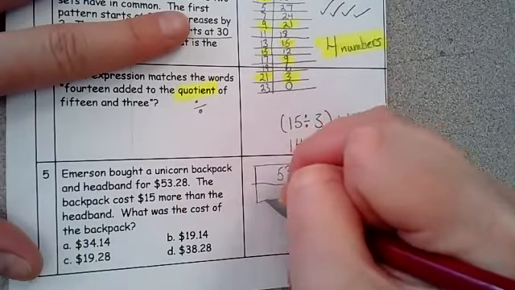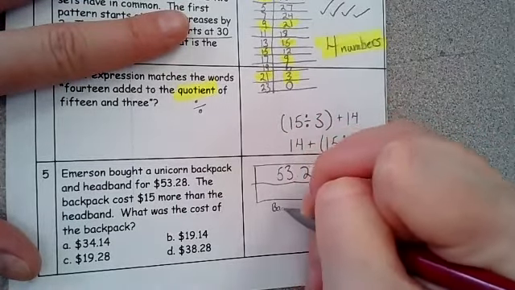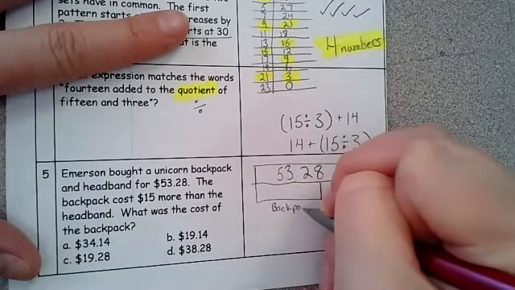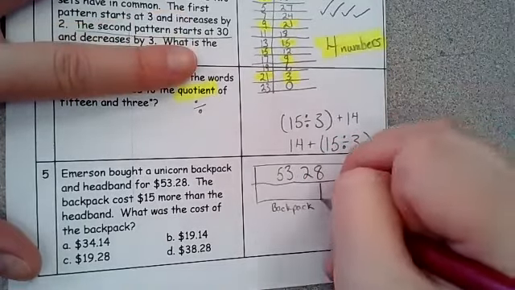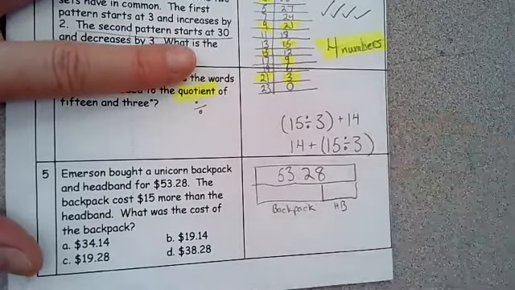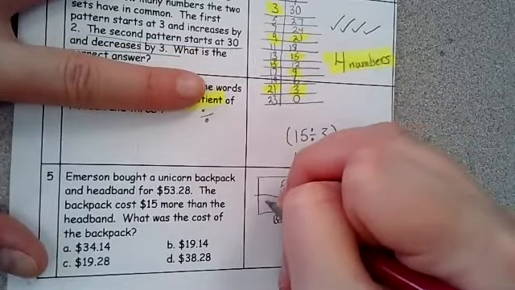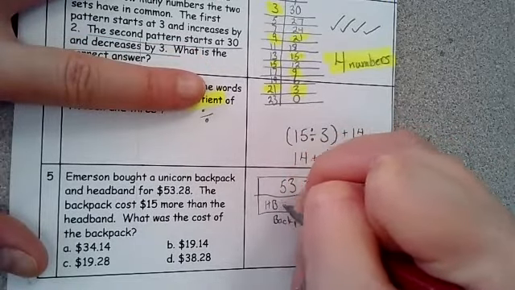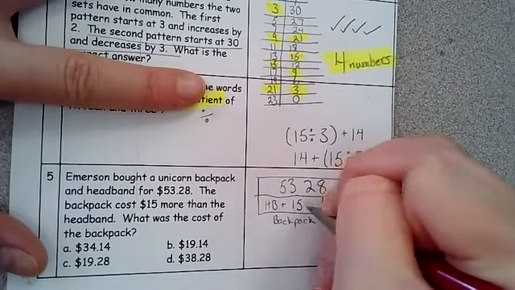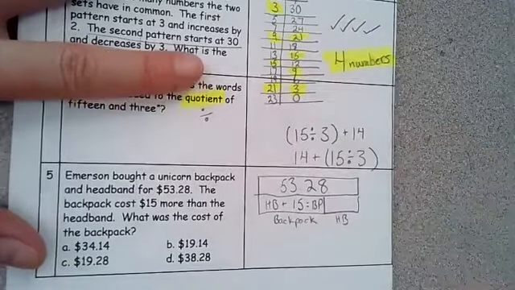So that means the backpack is going to be bigger. So this is the backpack, which makes sense because it's bigger, right? And then this is going to be the headband down here. So I'm going to call that the HB. The backpack is 15 more. So if you take the headband, you add 15 to it, you're going to get the backpack, okay?